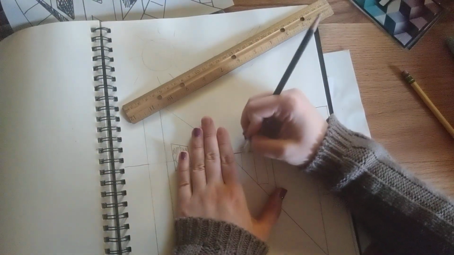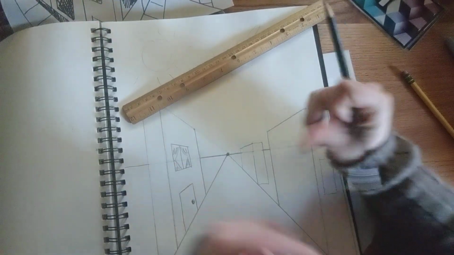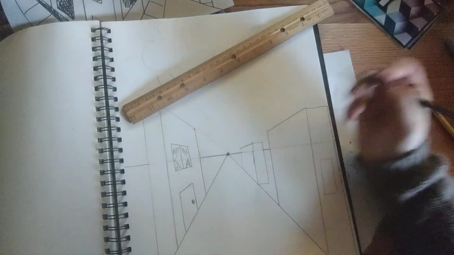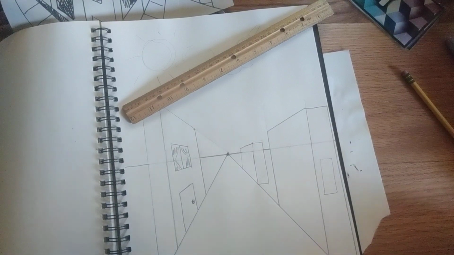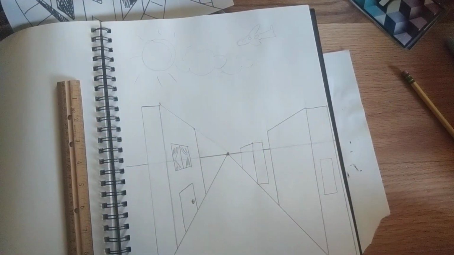Okay, guys, I think you get the idea. I'm also going to post some more pictures about using vanishing points and perspective drawing, so you can get some more ideas about what you could create with this type of landscape art.